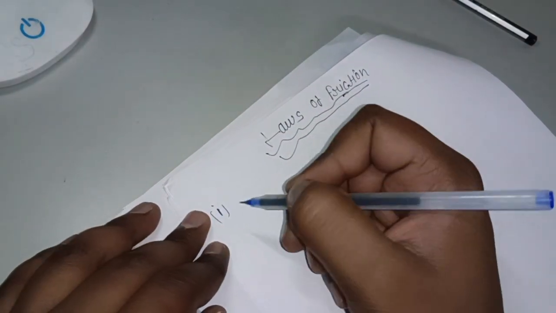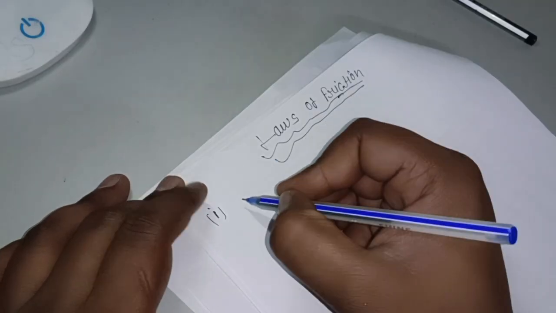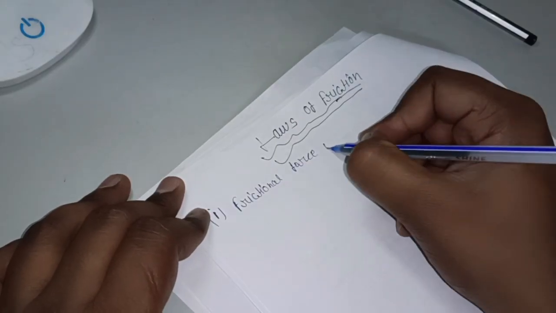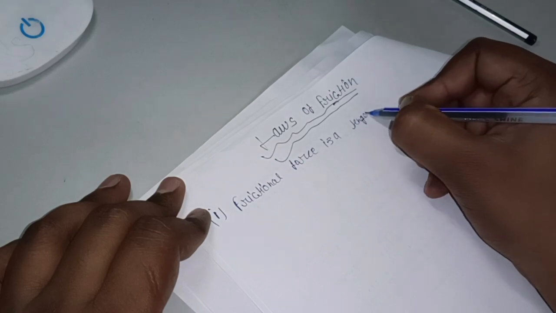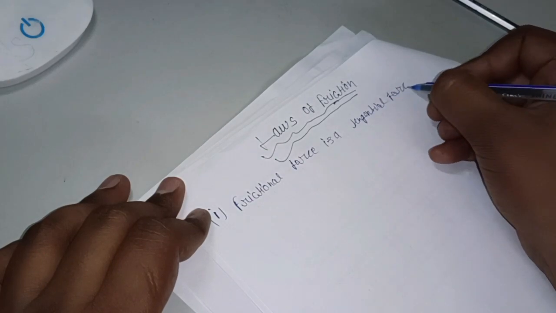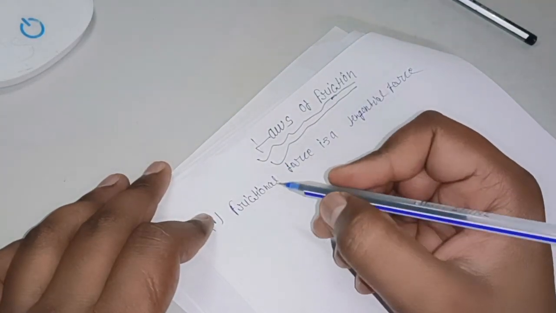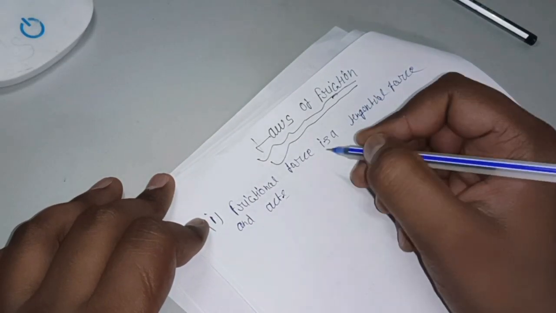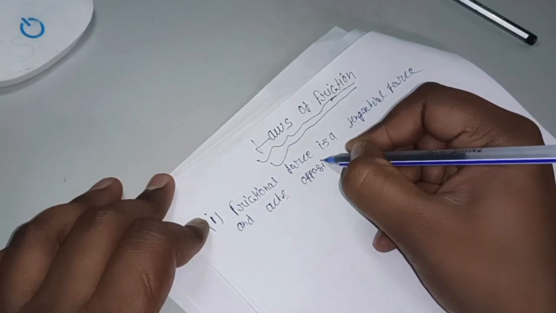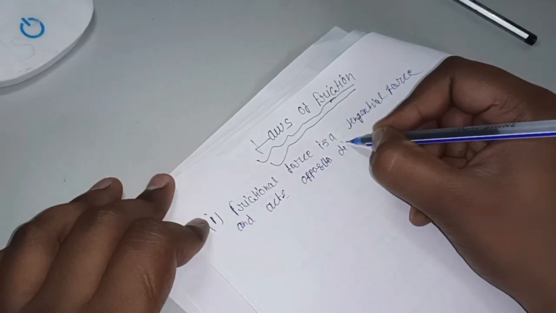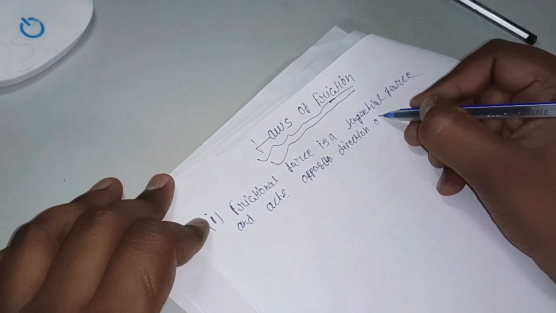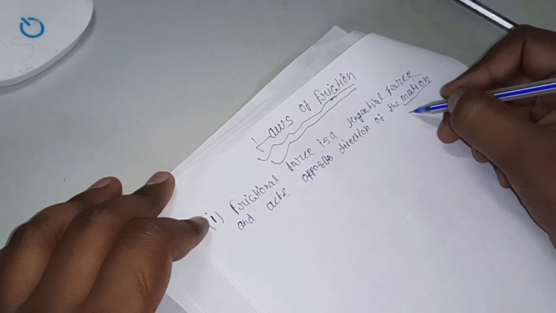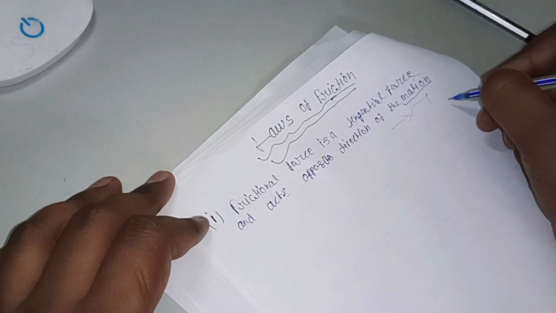So the first law, which I have already told you, is that frictional force is a tangential force and always acts opposite to the direction of the motion. Suppose we have this diagram, and we are applying force P, then the friction will act from this side.